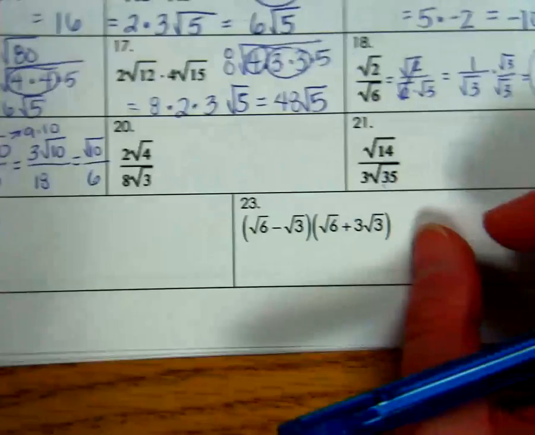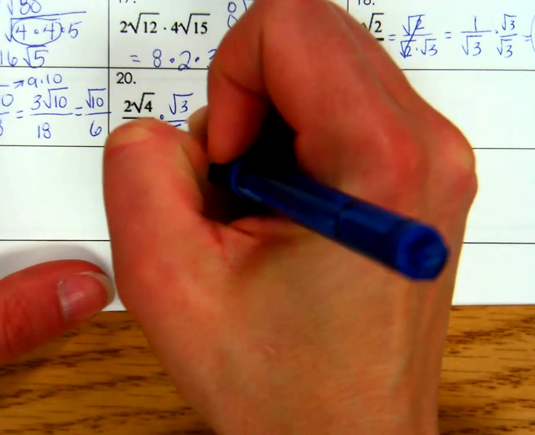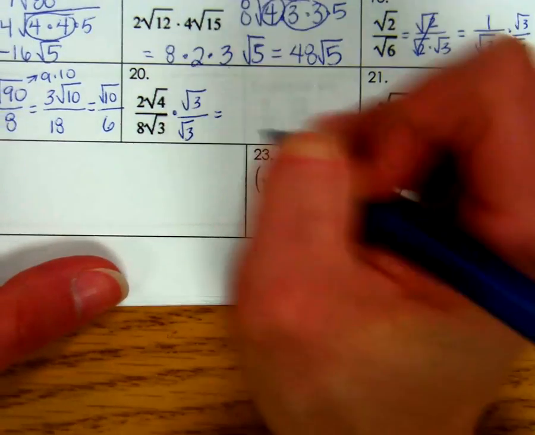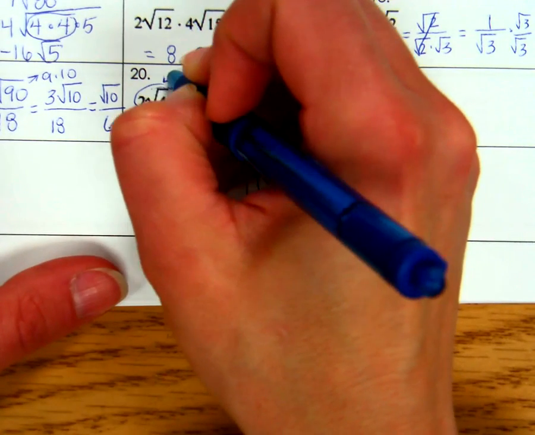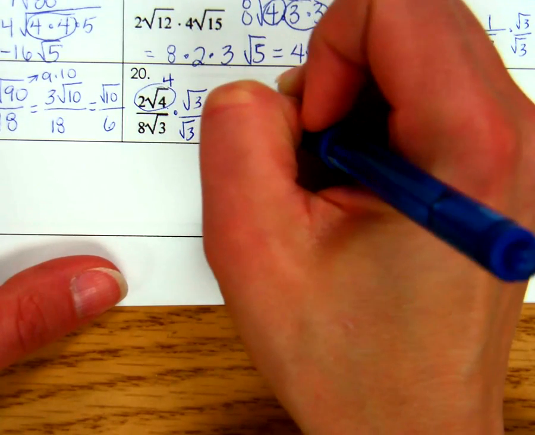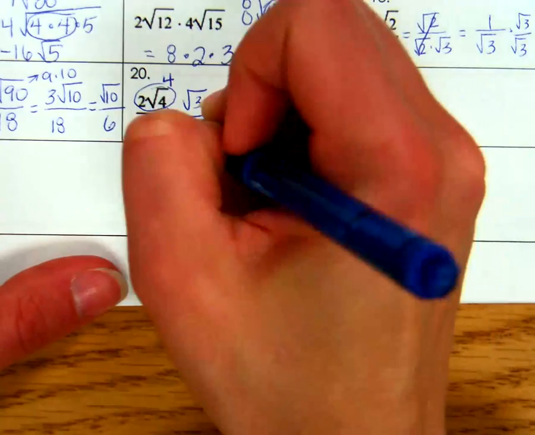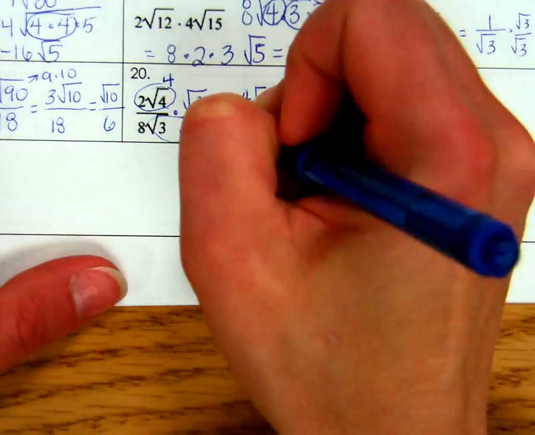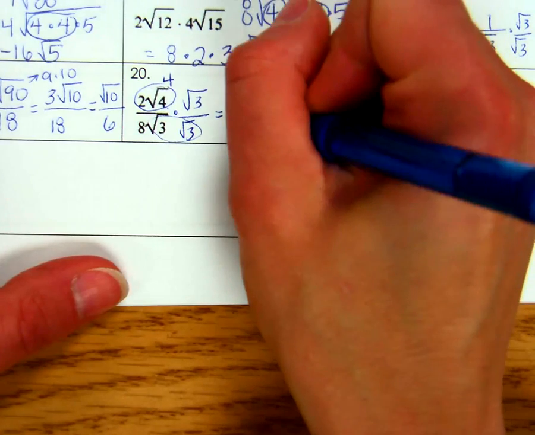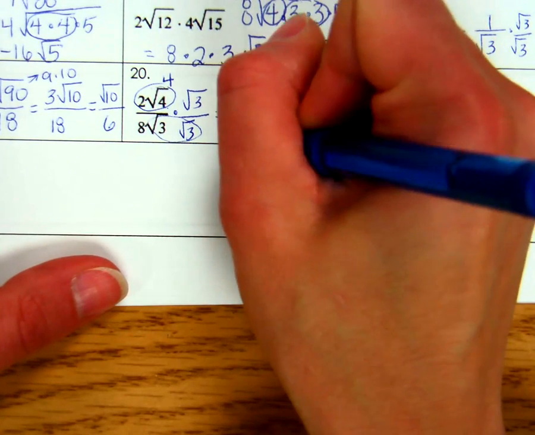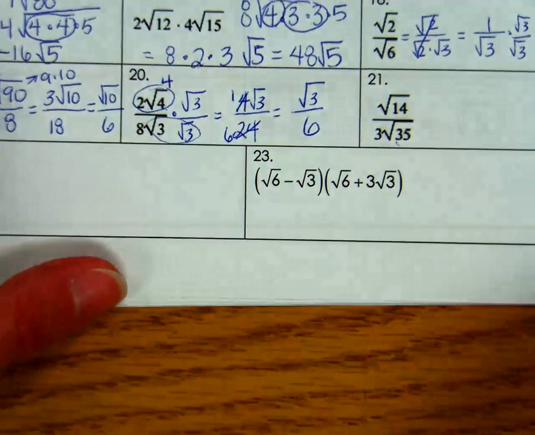For number 20, I'm going to multiply by the square root of 3 over the square root of 3. In fact, I'm also going to simplify this right now. Square root of 4 is 2. 2 times 2 is 4. So I have 4 square root of 3. So I did 4 times the square root of 3 over 8 times, remember this is going to equal 3, over 24. This simplifies. 4 goes into 4 once. 4 goes into 24 6 times. So I have the square root of 3 over 6.